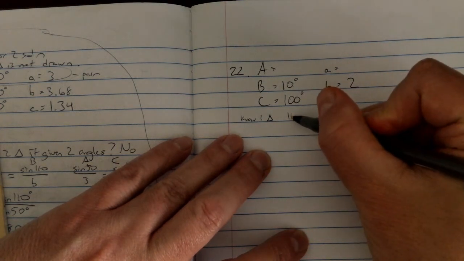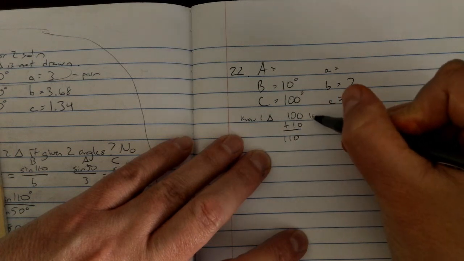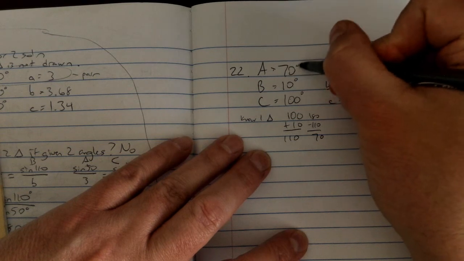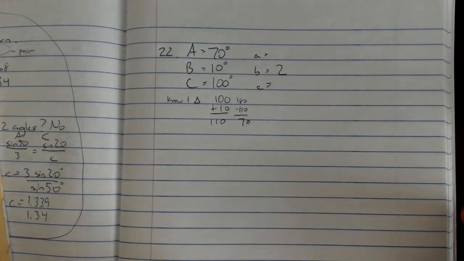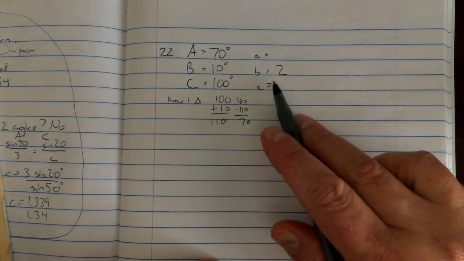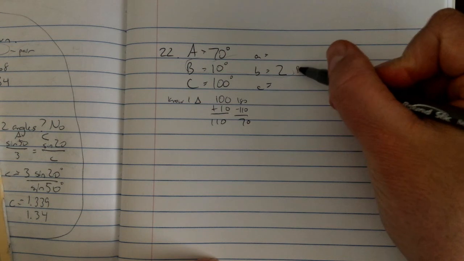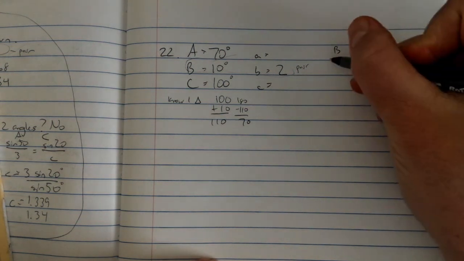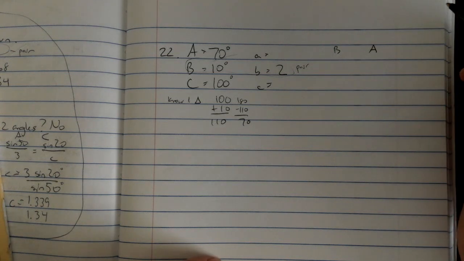And you do 100 plus 10 is 110, and then you get 70. So 70 degrees. And B is the pair of information. That's your pair. So we're basically going to do B with A. It doesn't matter if you have A or B first.